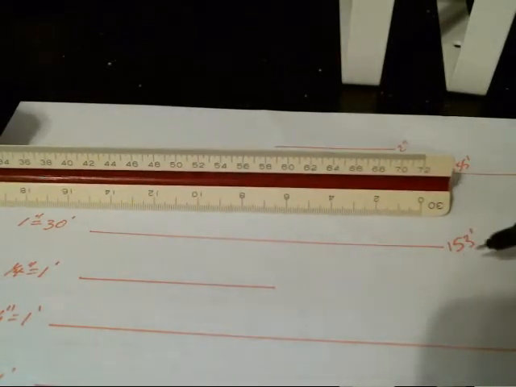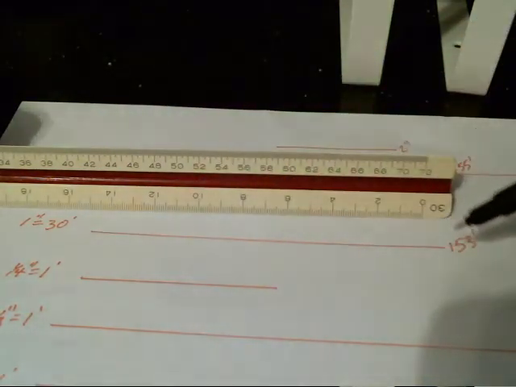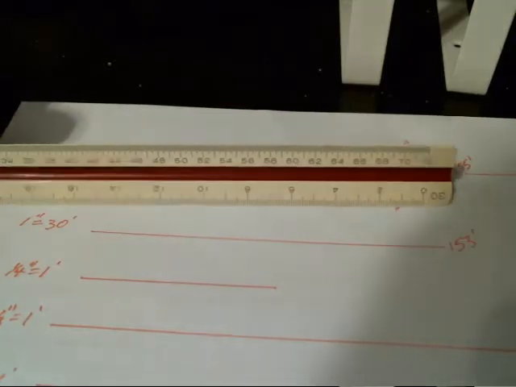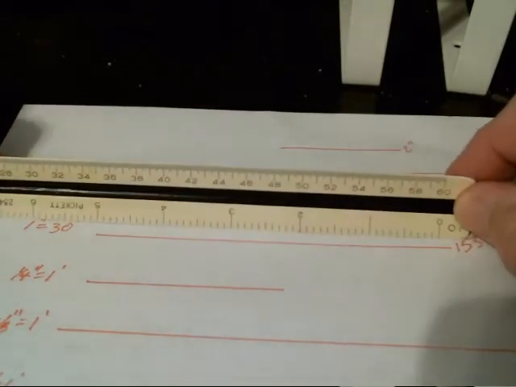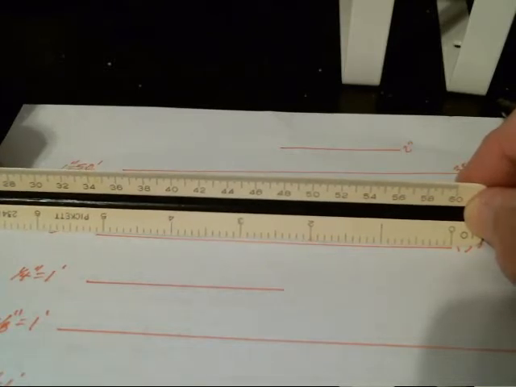This is 153 feet. 1 inch equals 30. So if I wanted to do simple math, that tells me that this line is a little over 5 inches long. Because if it was 5 inches, it would be 150 feet. Well, let's just see. There you go. See, it's just a little bit over 5 inches.